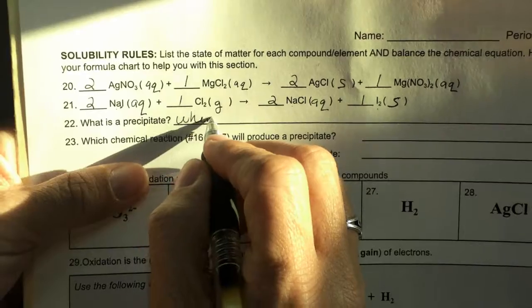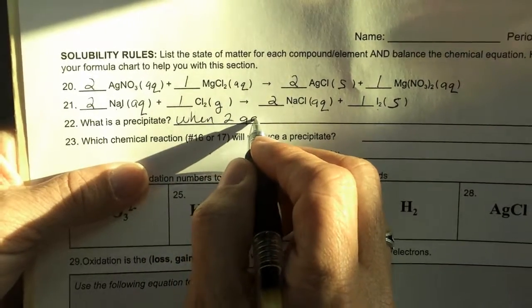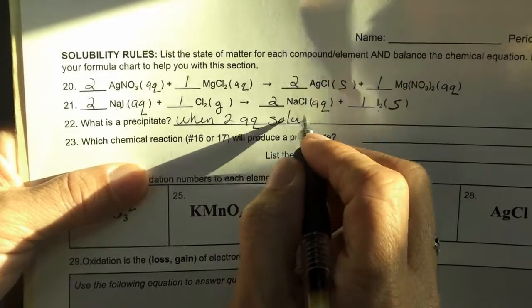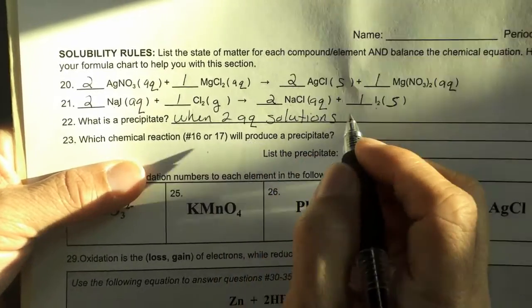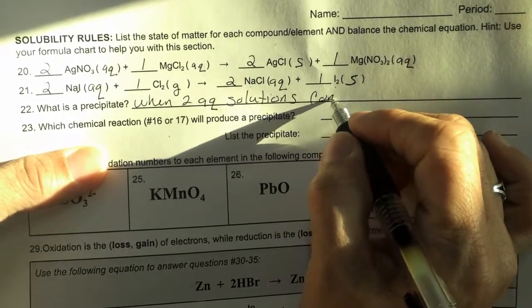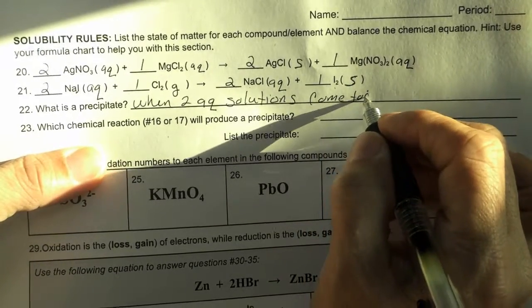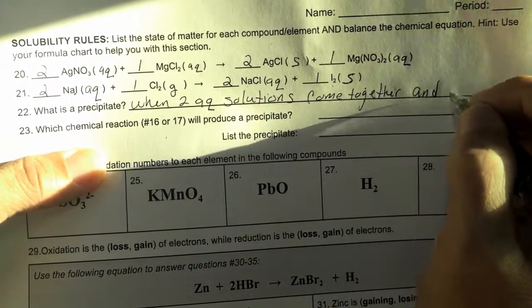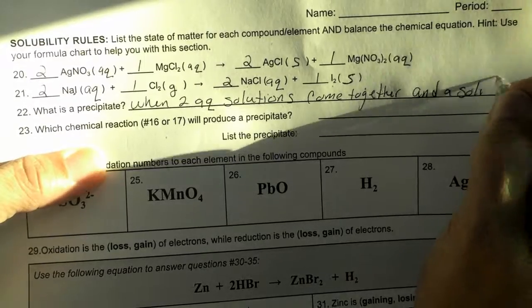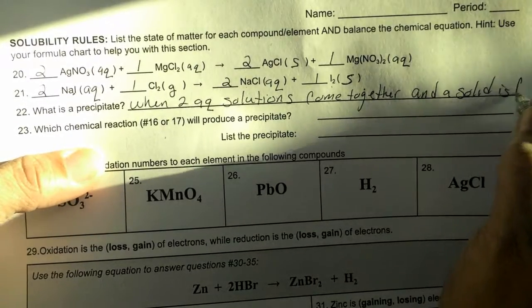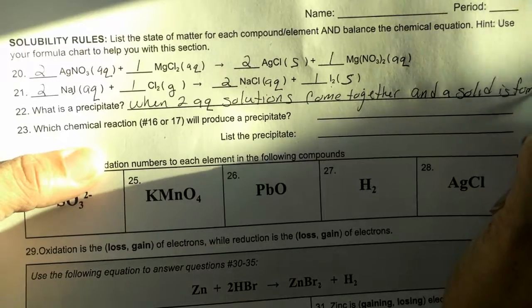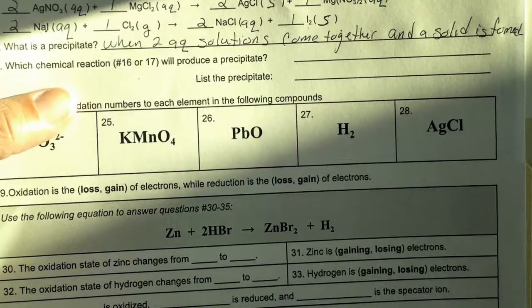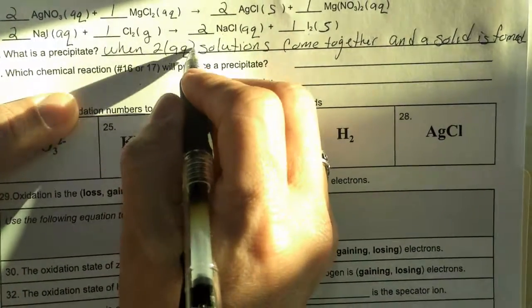So when 2 aqueous solutions come together and a solid is formed.